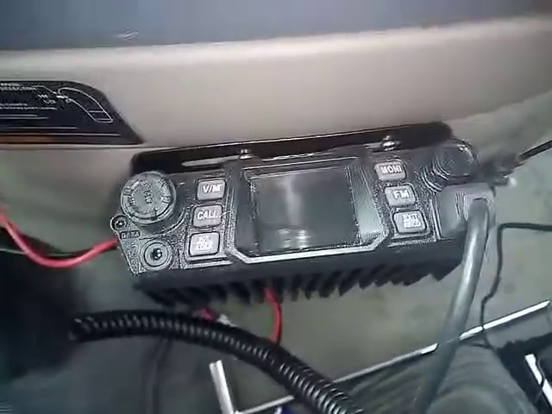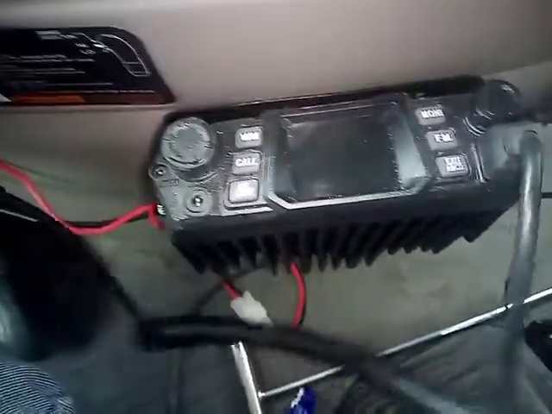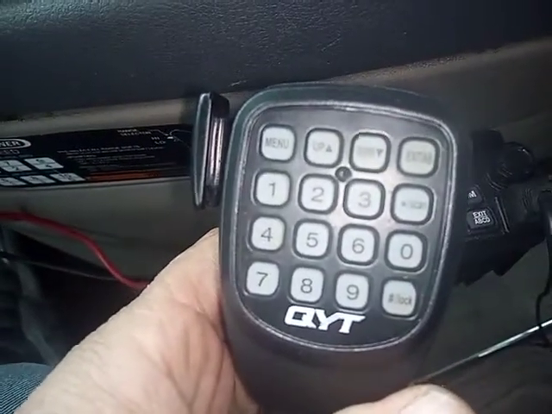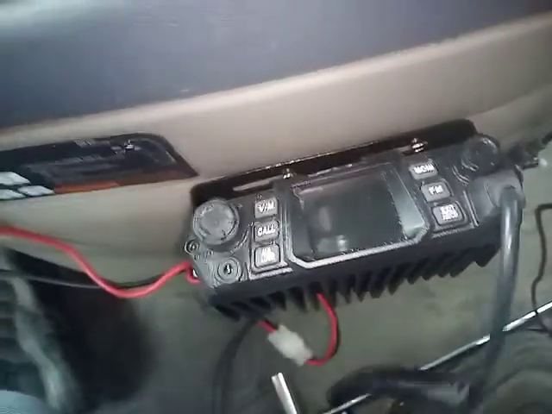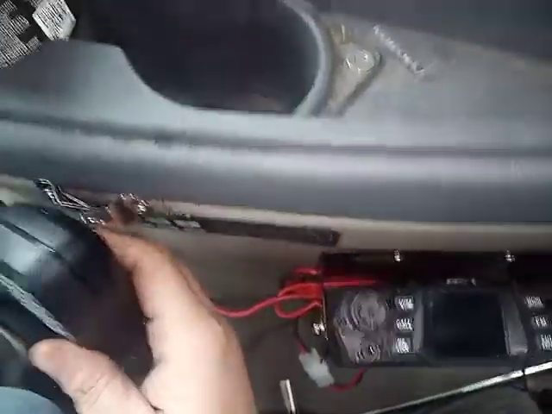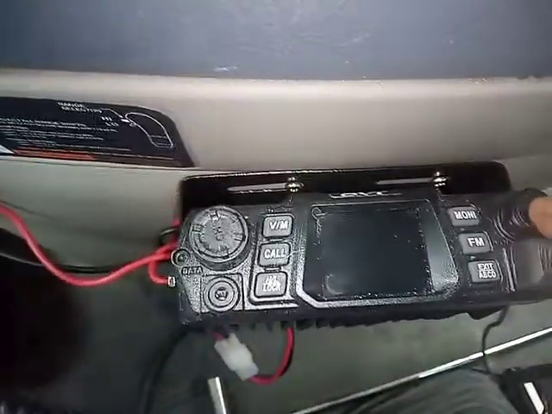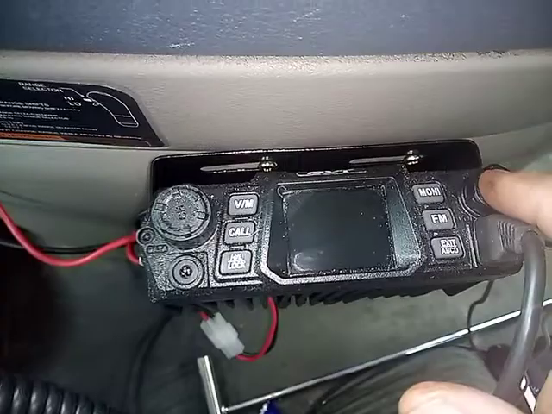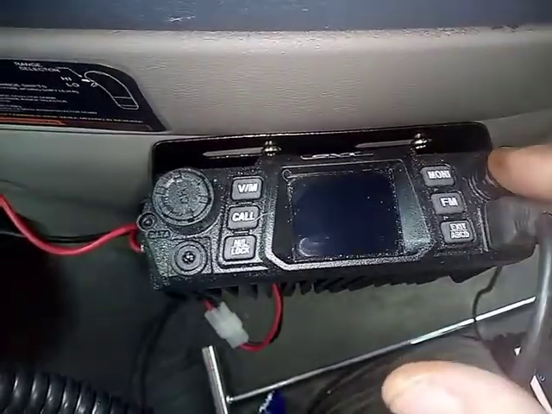I got another little Chinese radio here for you. You've seen my TYT, now we've got a QYT. Oh shoot, that's the QYT. Toss that microphone up there. This is the 980 Plus. It's 75 watts on VHF and 50 watts on UHF.